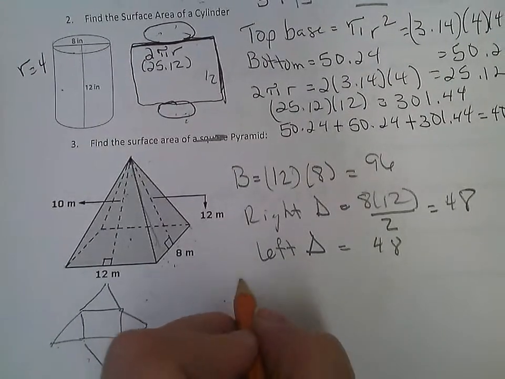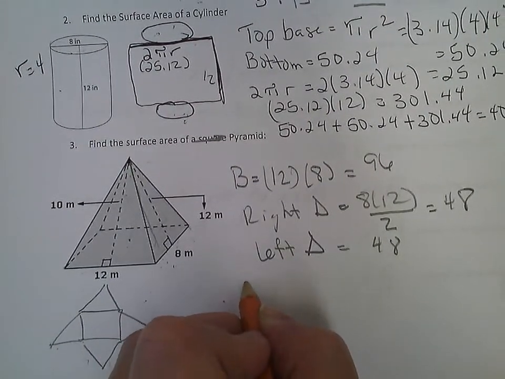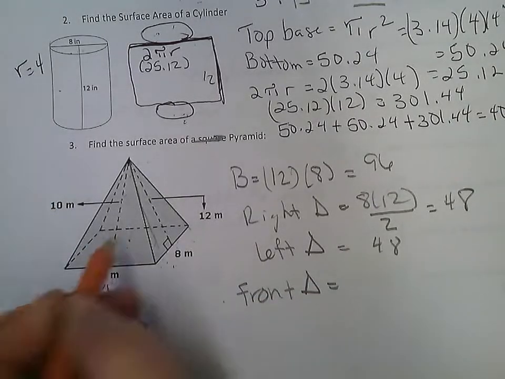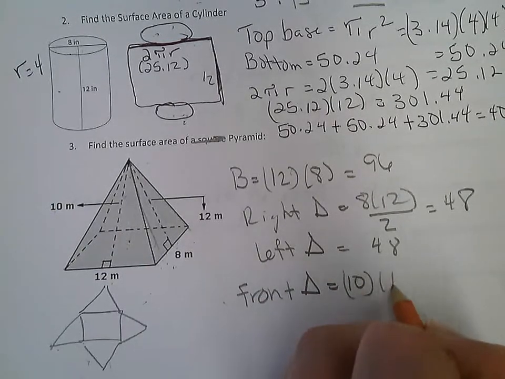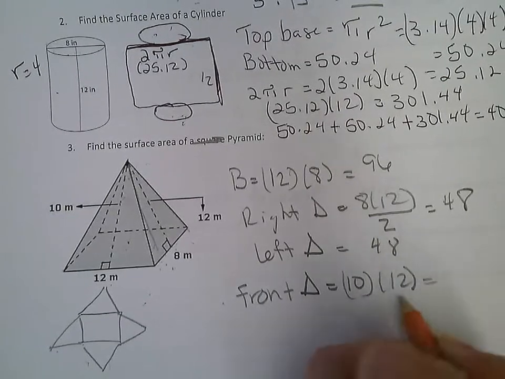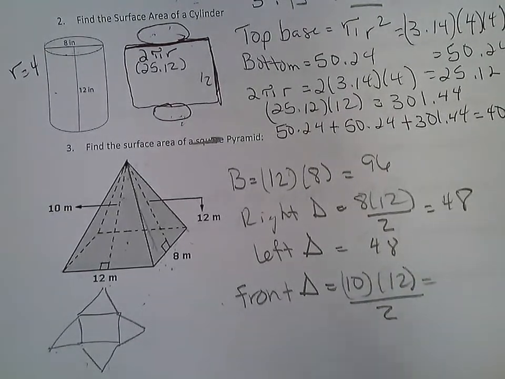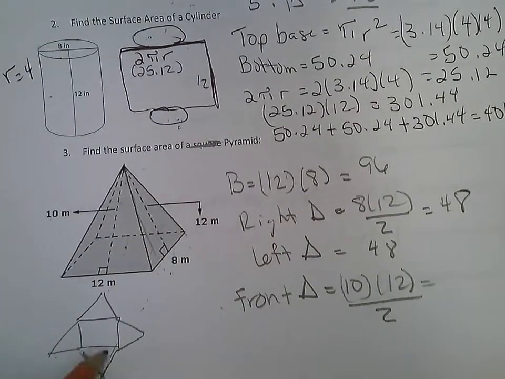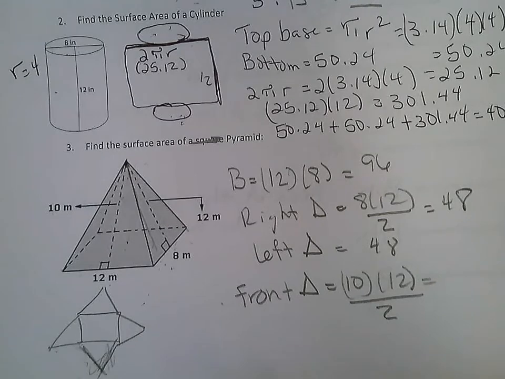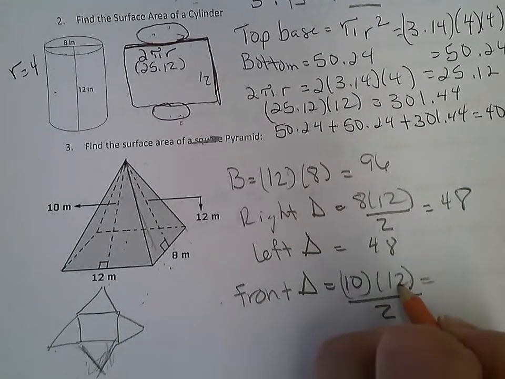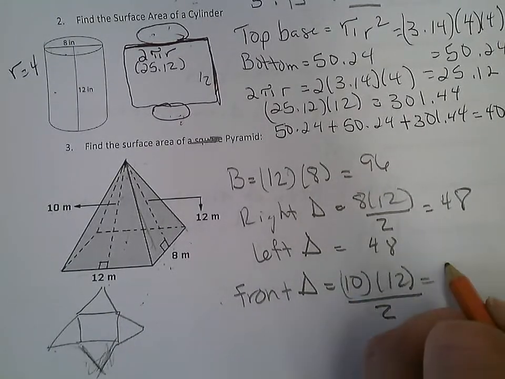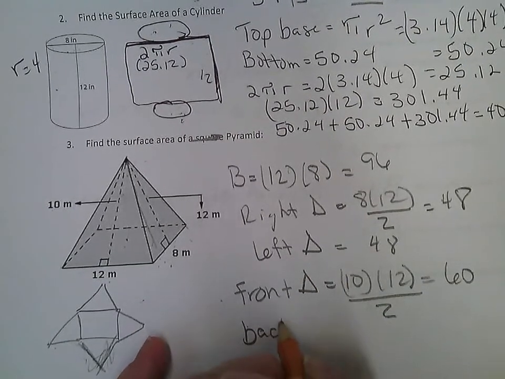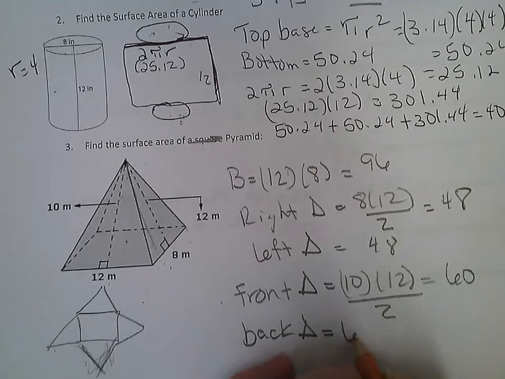The one on the front is 10 times 12, divided by 2, because it's a triangle. We're differentiating that. This is the one we're looking at right here, the one that would fold down right here. So 10 times 12 is 120, divided by 2 is 60. And the back triangle is exactly the same.